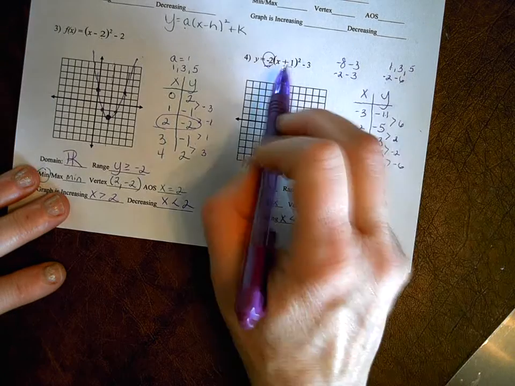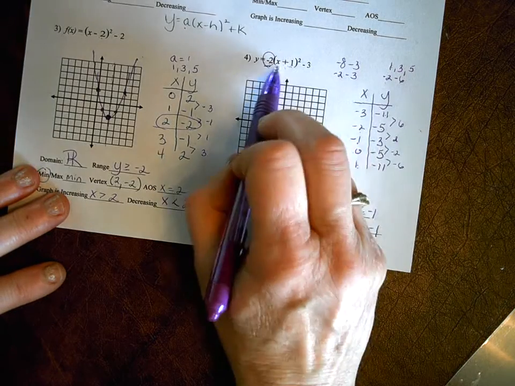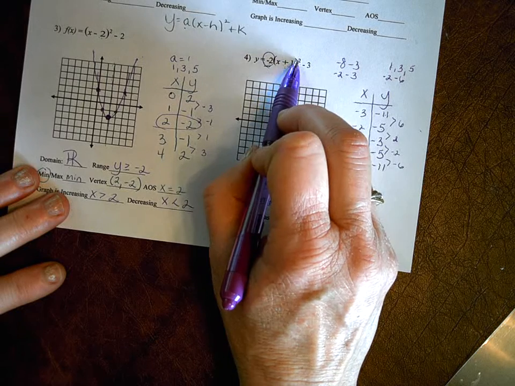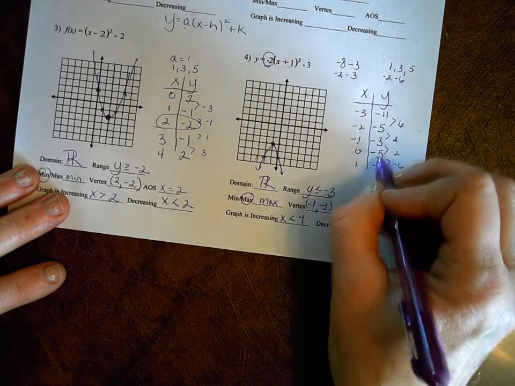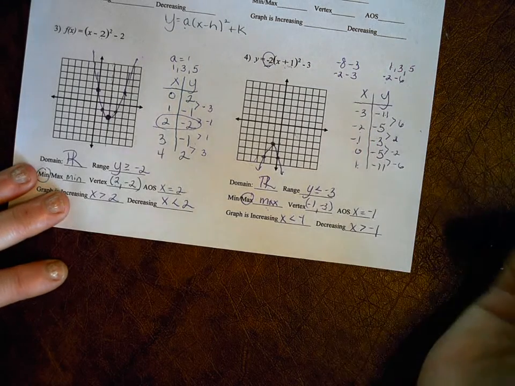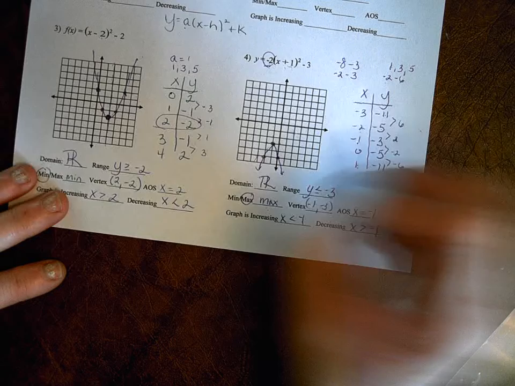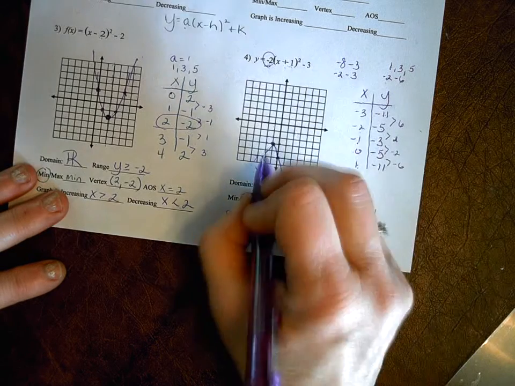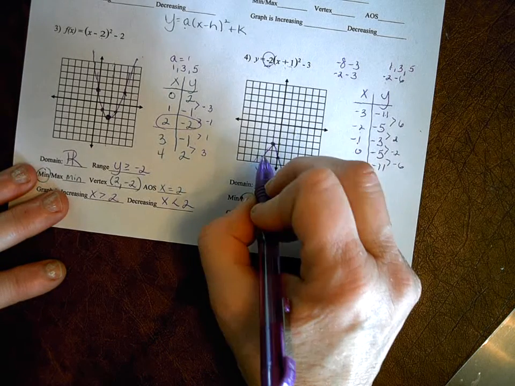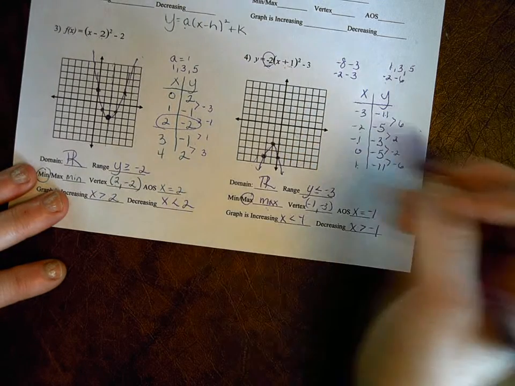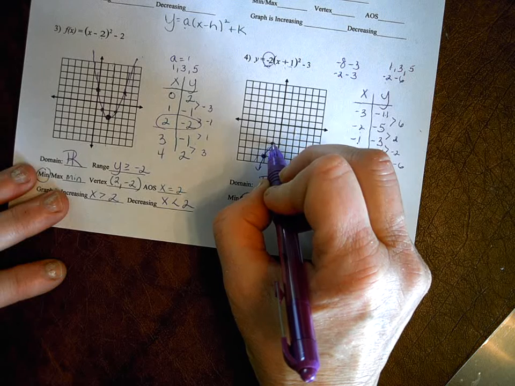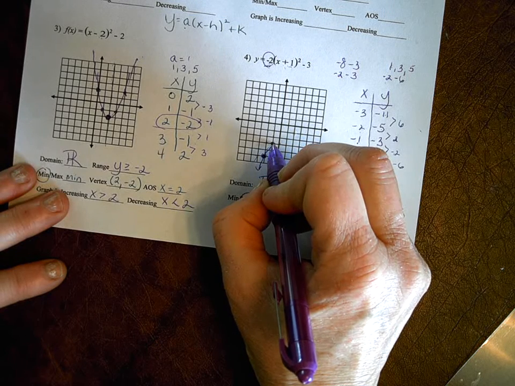Already know -1 plugged in is -3. Plug in 0, that's 1. 1 squared is 1. Times -2 is -2. Minus 3, -5. Symmetrical, always. If these didn't come out the same, I knew I had made a mistake. So like I said, these two aren't on the graph, so I just put -2 is -5. And 0 is -5.